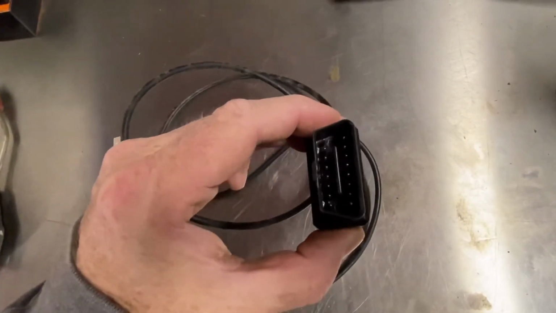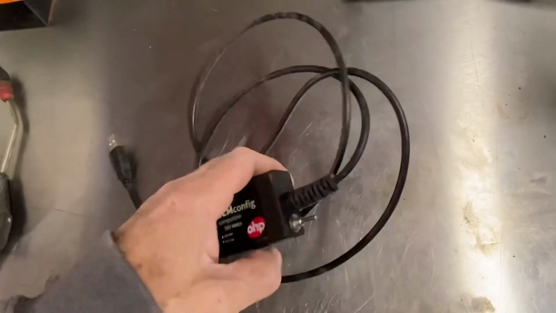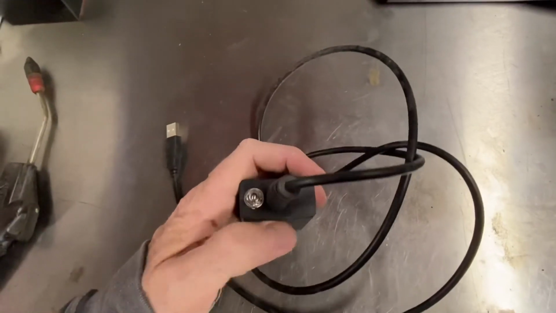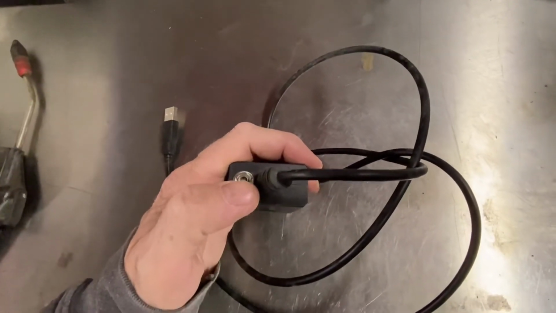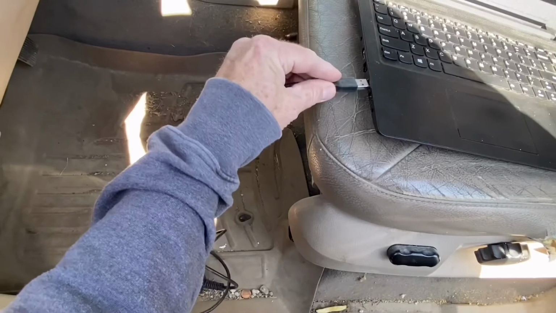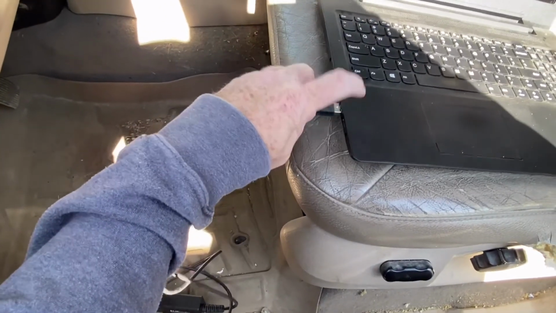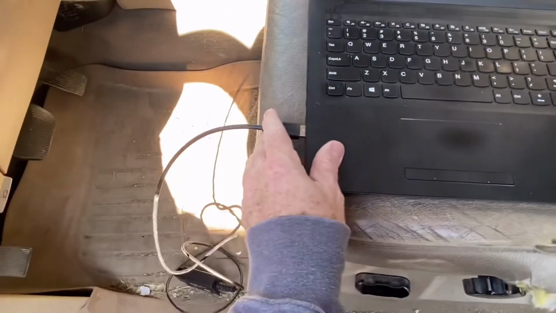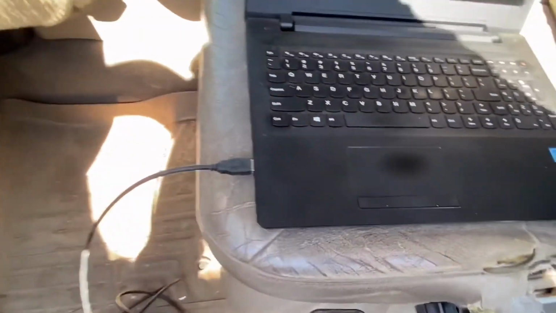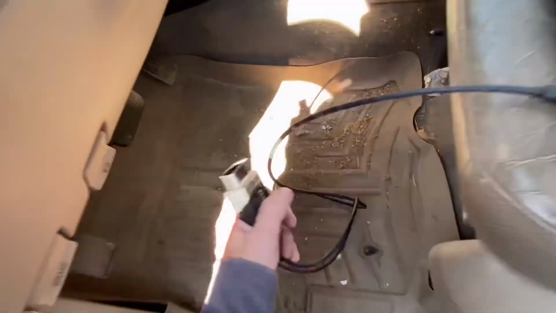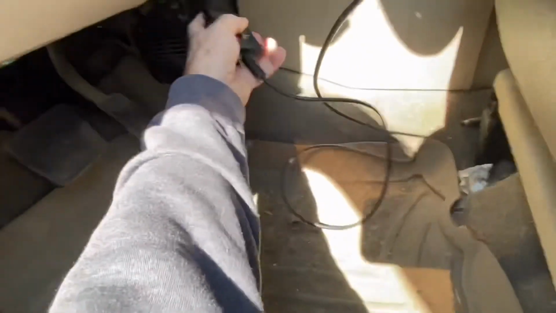And this connector does have the switch so we can also view the medium speed network, but we're not going to need that today to view Mode 6 data. Let's start by going ahead and getting Forscan connected to our vehicle. We'll plug our cable into a USB port here, and then plug the other end into the OBD2 connector on our vehicle.